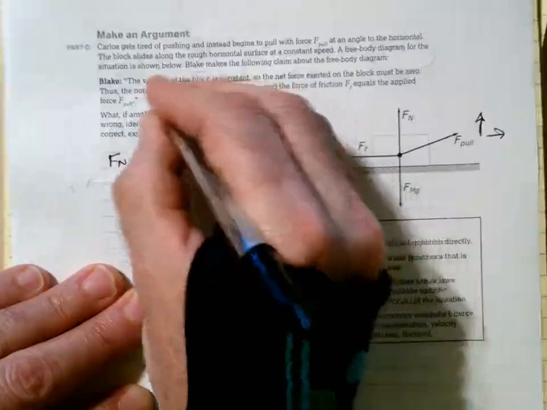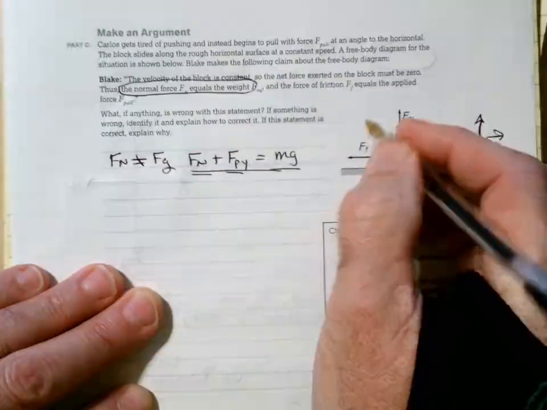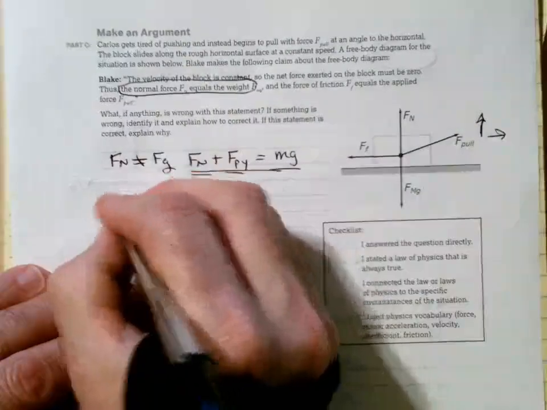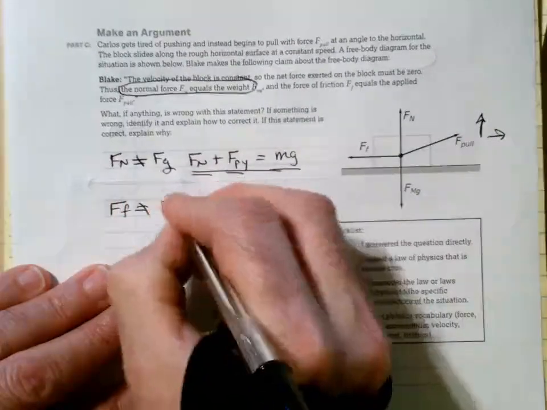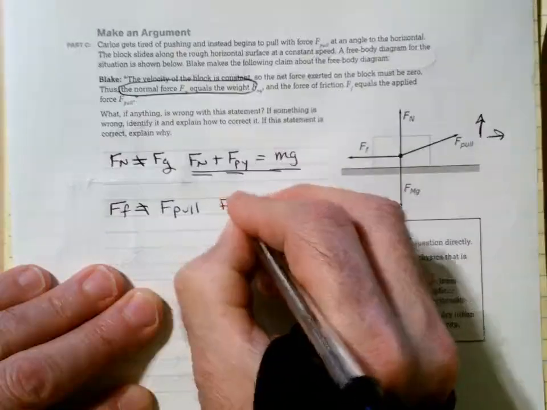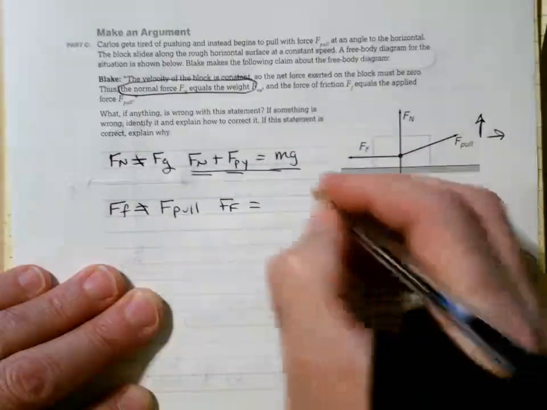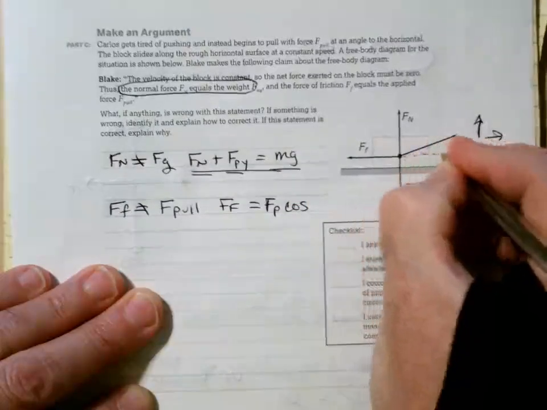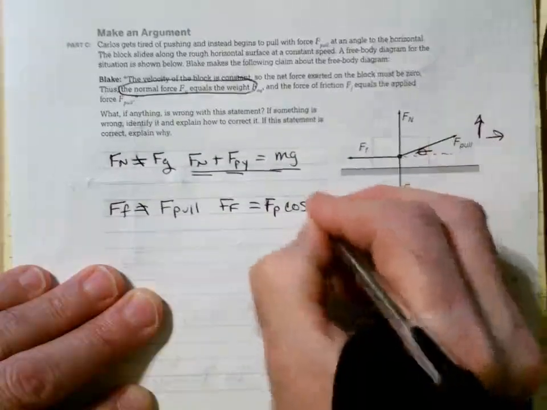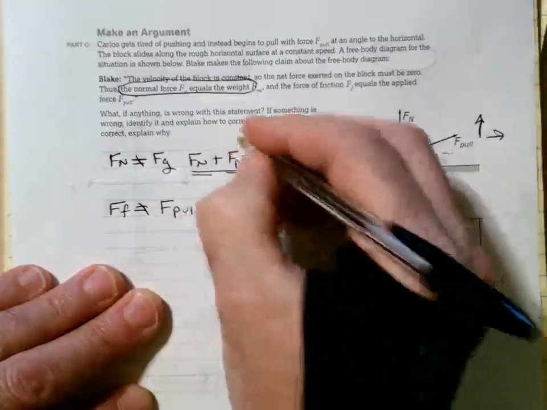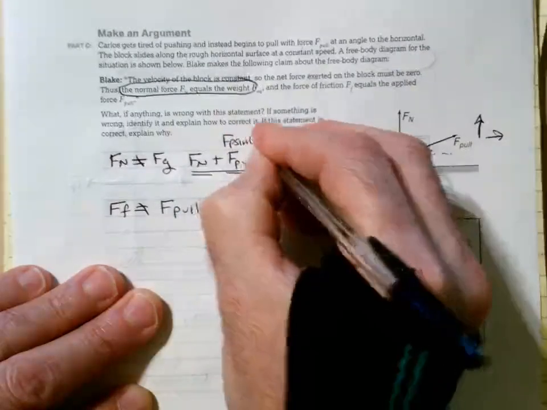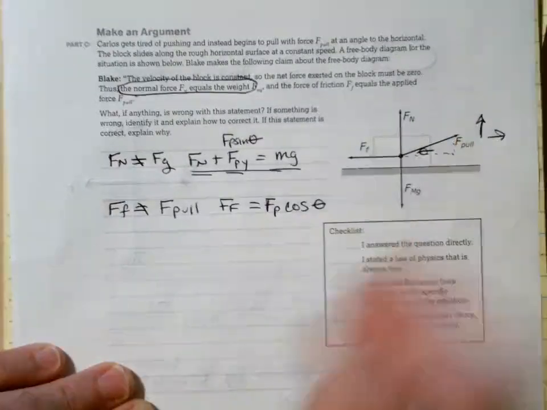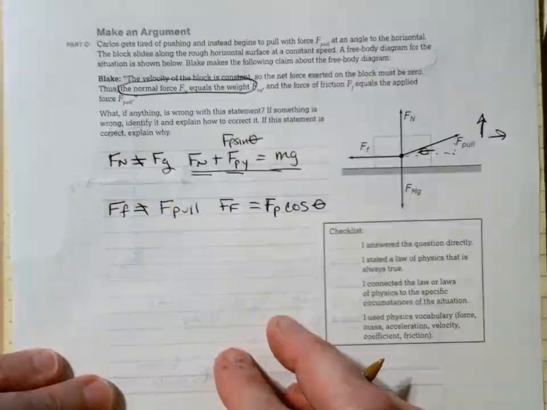So that's no bueno. The force of friction equals the applied force. Also, no. Force of friction is not equal to F pull. The force of friction is equal to the component of the pulling, which would be F pull times the cosine of that angle. And this would be F pull sine of that angle. There's an angle here. This would have components. They really hate it when you draw components.